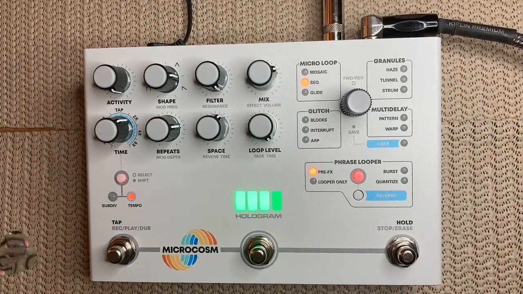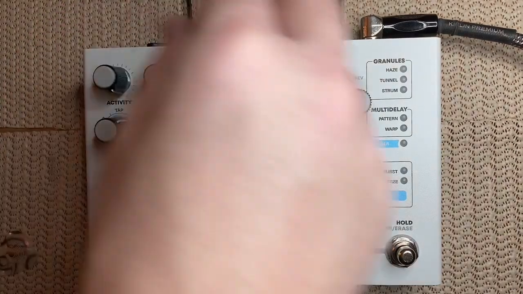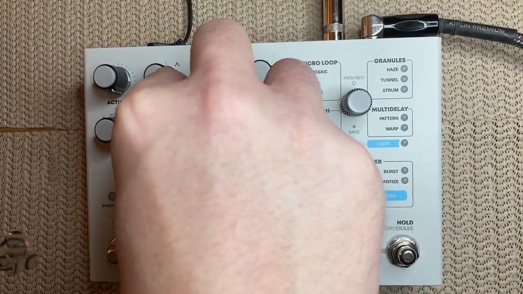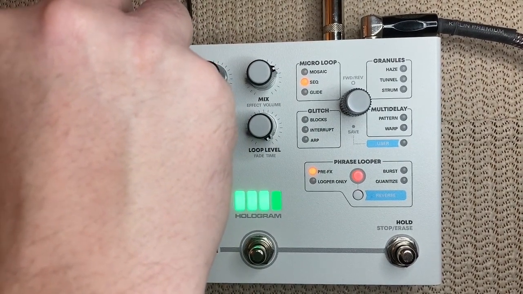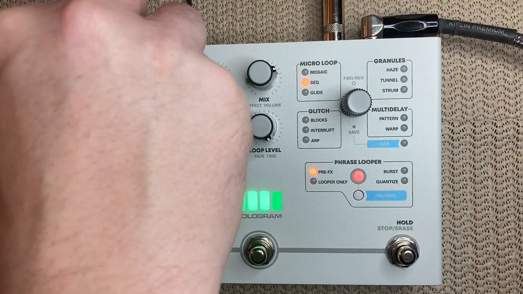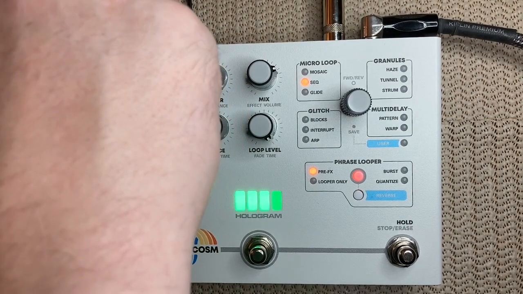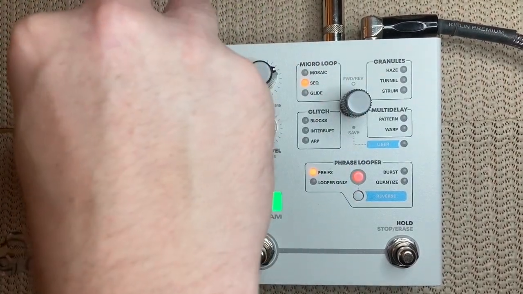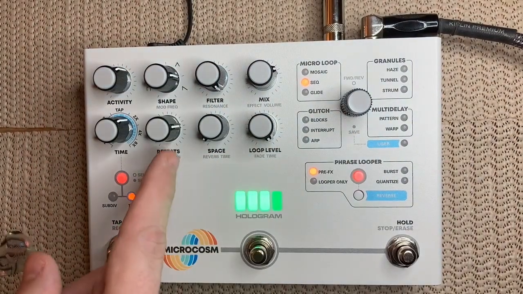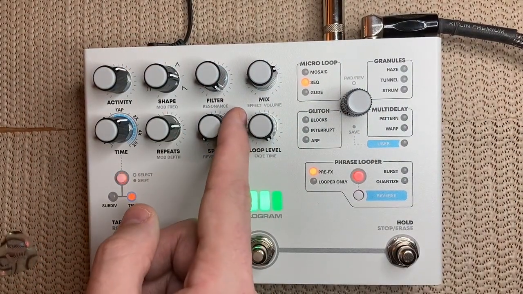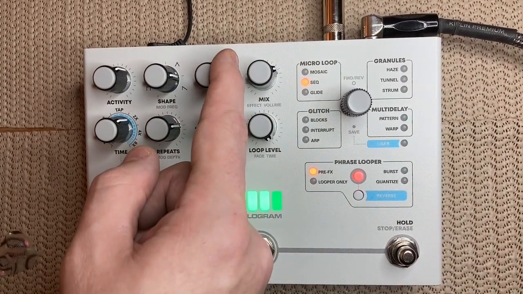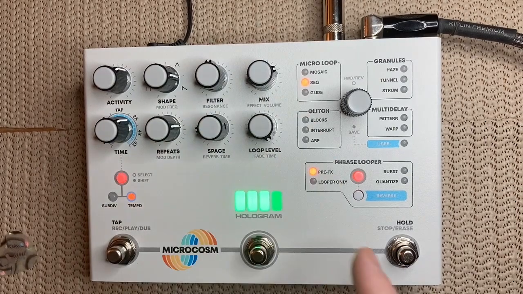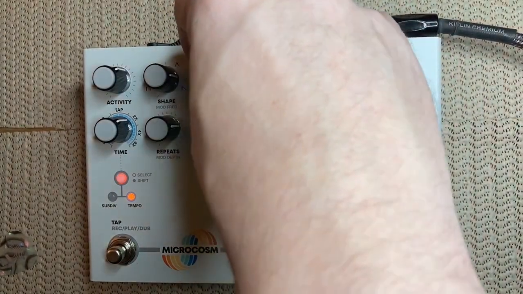And next we have interlocking layers of rhythmic samples and bit crushing. The activity adds layers of rhythmic elements. Bit crush suboctave samples are introduced when the knob is fully clockwise. So that filters out some of those higher octaves.